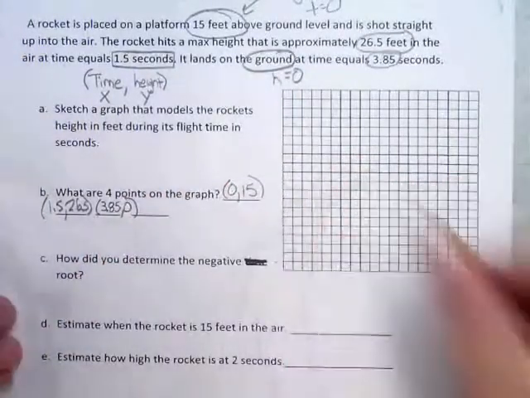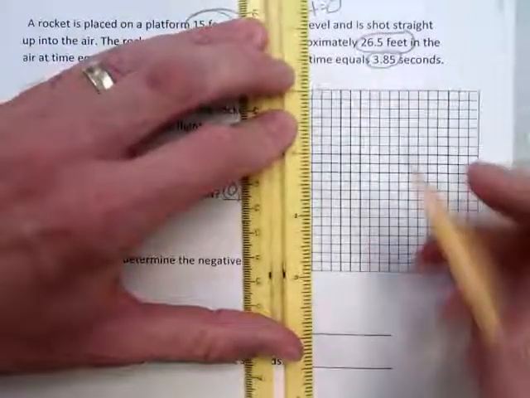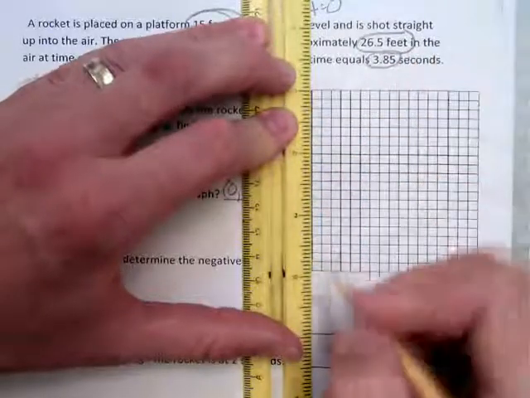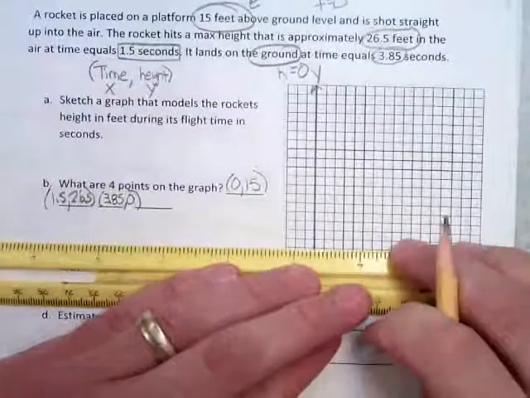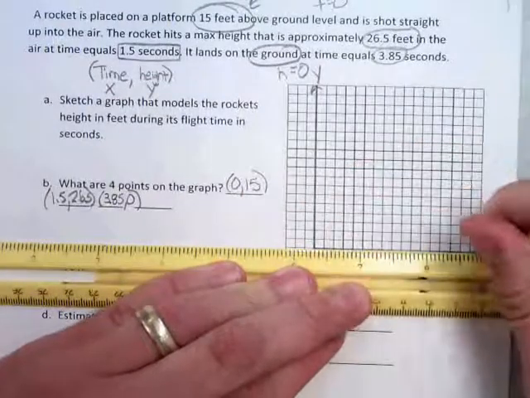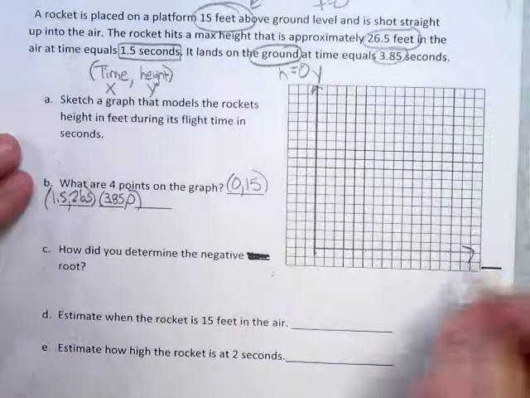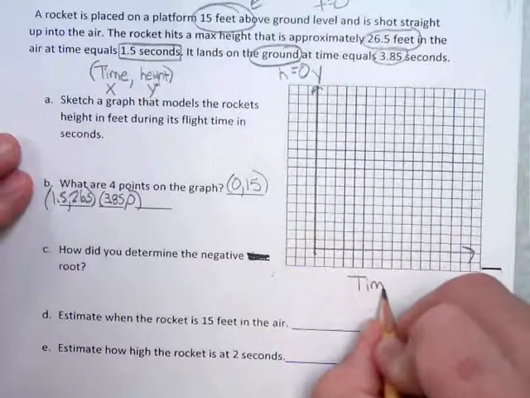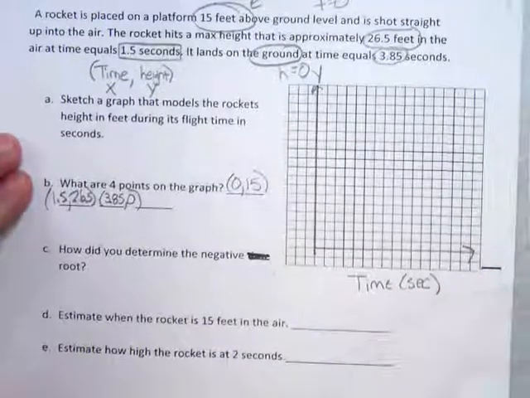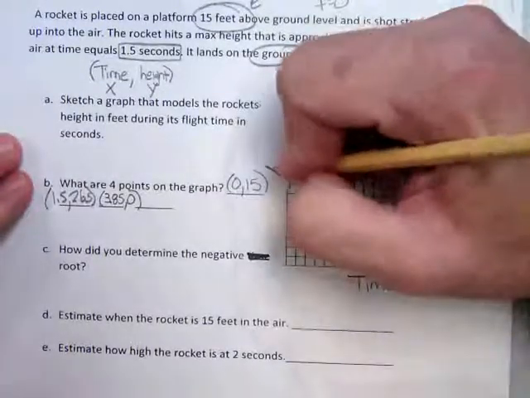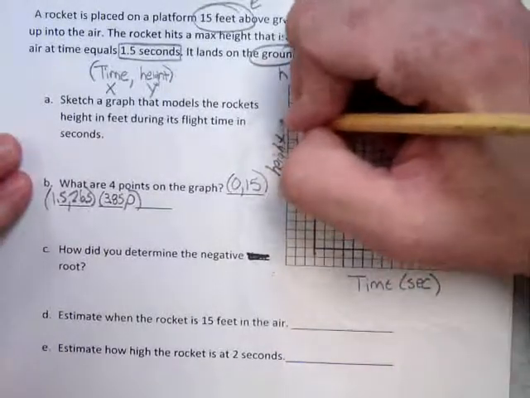Let's come over to the graph and make a sketch of it real quick. So start with an x and y axis. On the x-axis, we'll put our units, which is time, in seconds. And on the y-axis, we'll put height. And the units we're talking about here are feet.